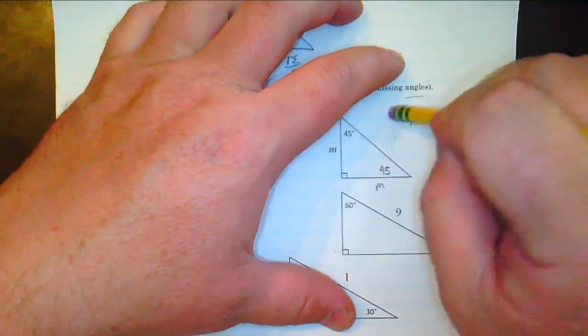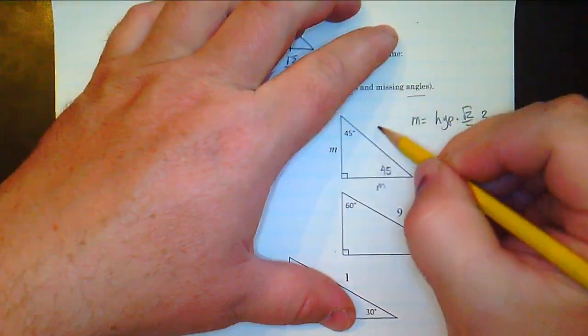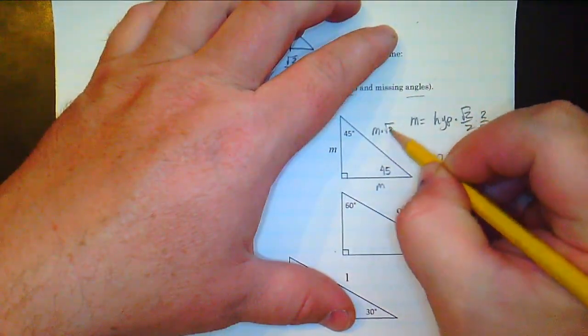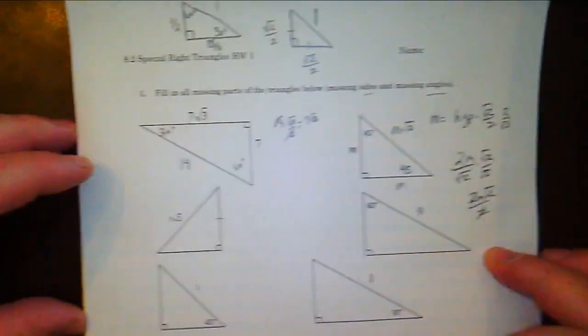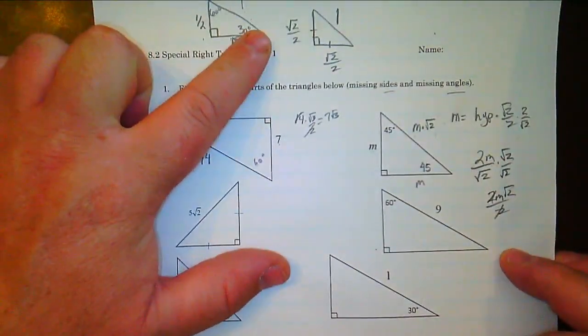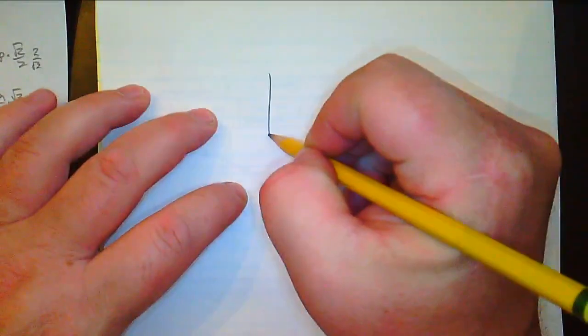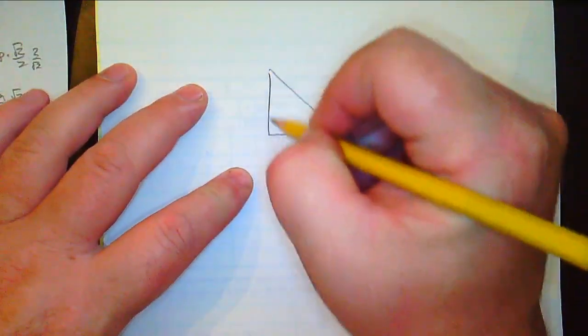I'm going to erase that. So here's what we got. M times the square root of 2. Now if we wanted to check that using this shortcut right here, we can do that. Hold on, let me grab a piece of paper. All right, so check this out. Here's what we got. I just want to make sure this makes sense.